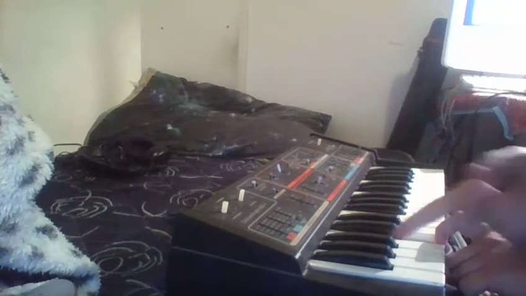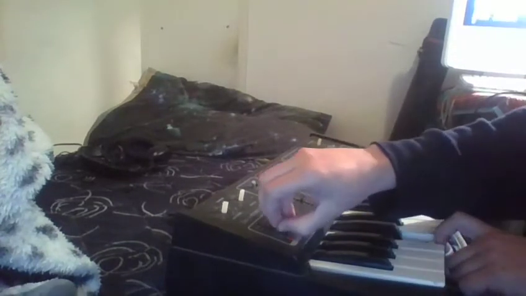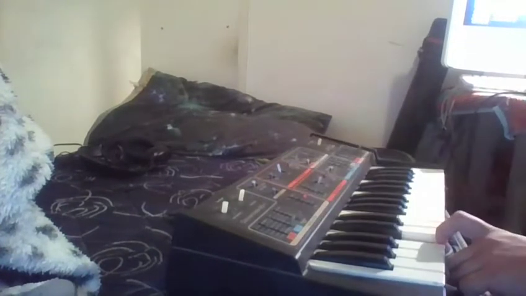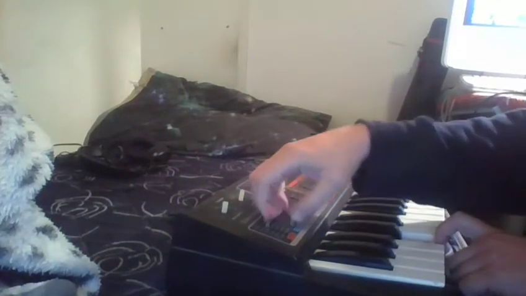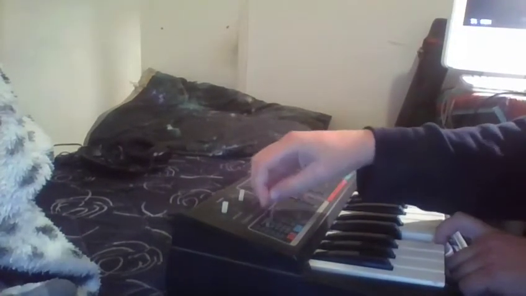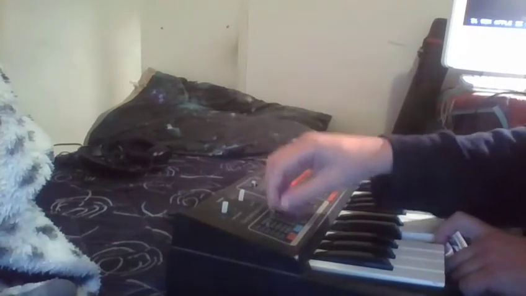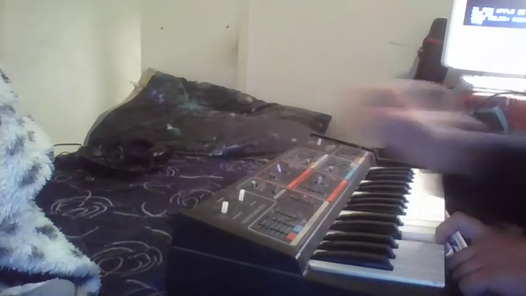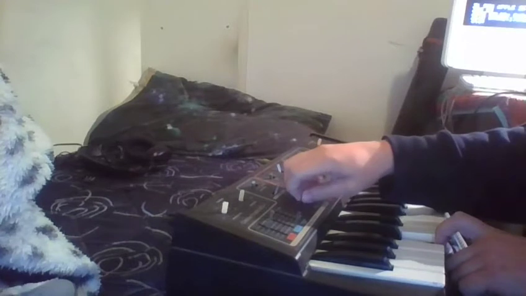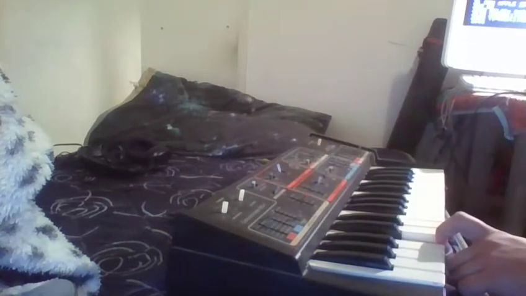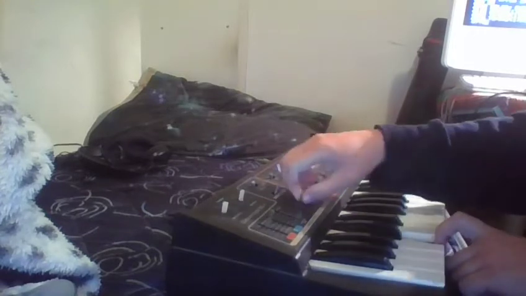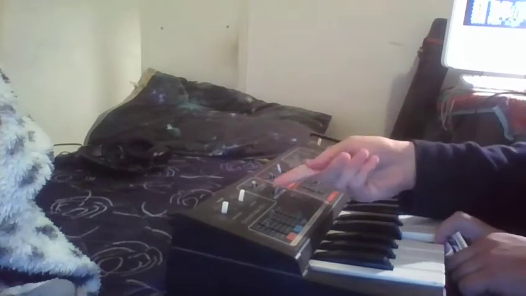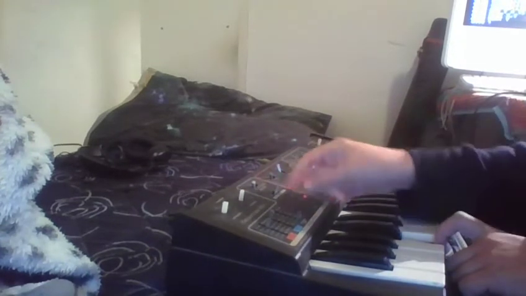You get one LFO. You can send it to the oscillators. You can send it to the filter. You can also send it to the gate. On the MG1, it's called the contour. Controlled by the LFO speed.